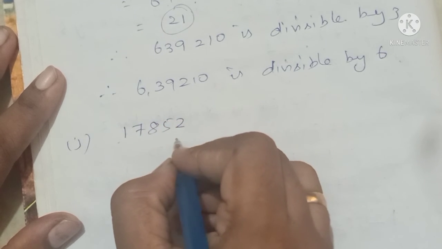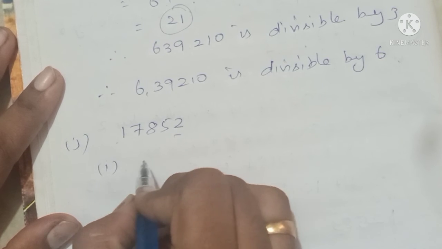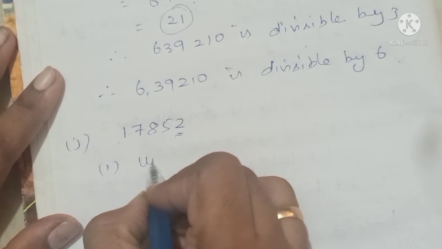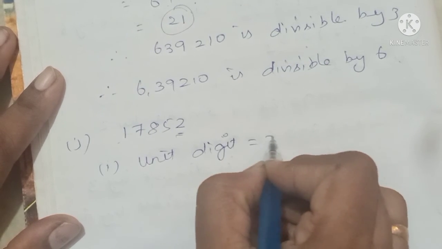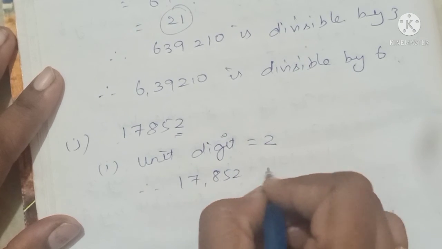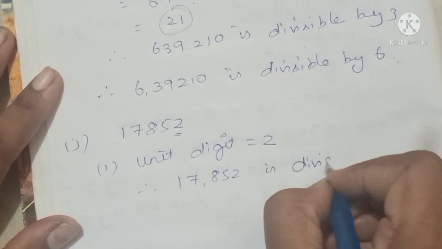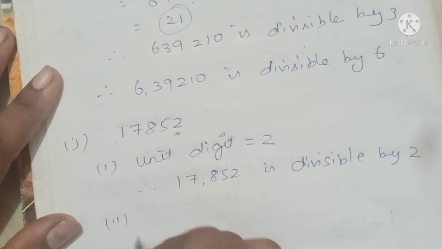The next, subdivision J, 17,852. The first test is the divisibility test for 2. What is the unit place? The unit digit is equal to 2. Therefore 17,852 is divisible by 2.